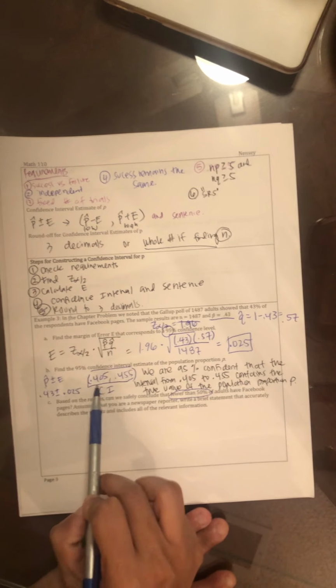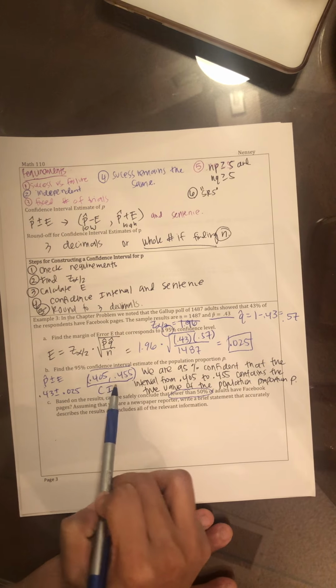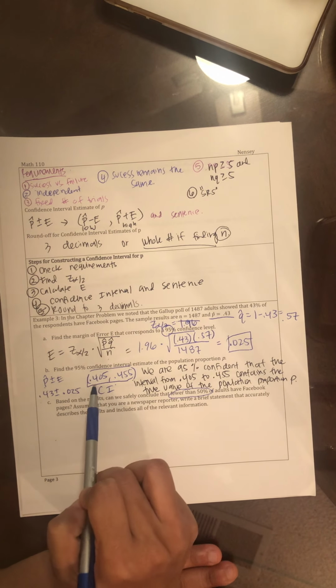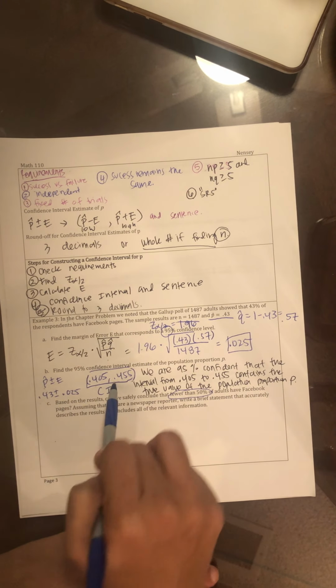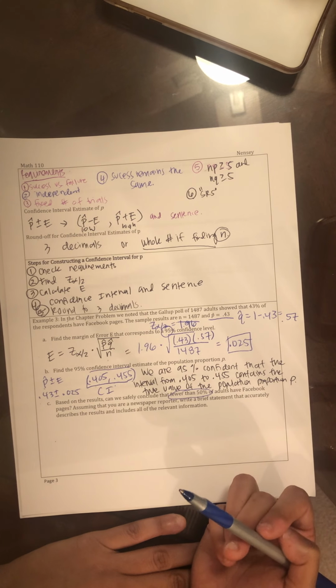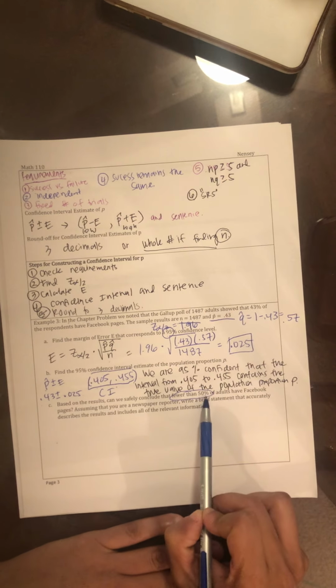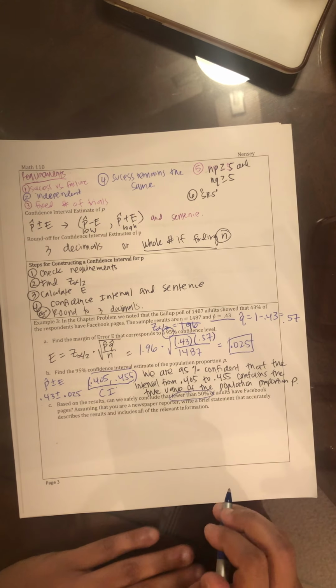Now, my answers are 0.405 and 0.455, and that's really 40.5% and 45.5% if you converted these to percentages. So is that fewer than 50%? And the answer to this one is yes.